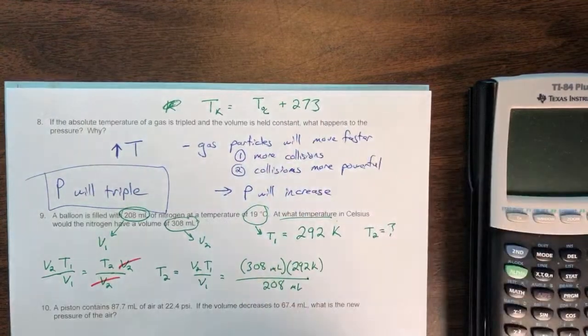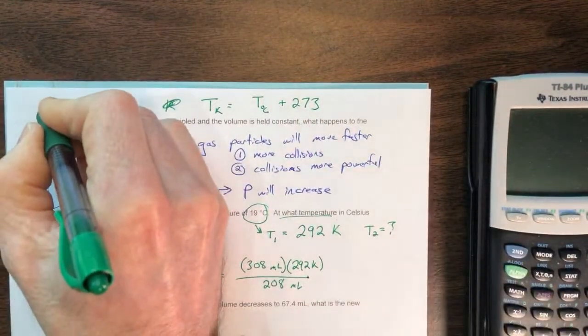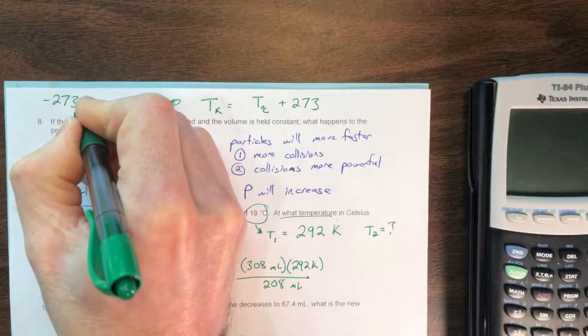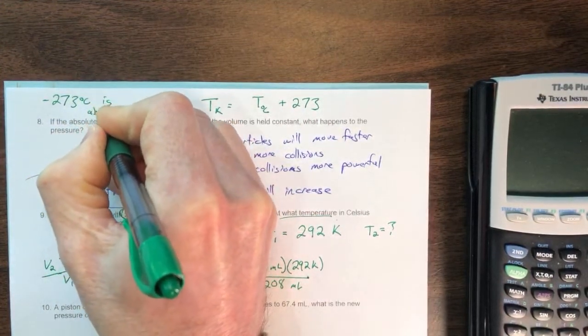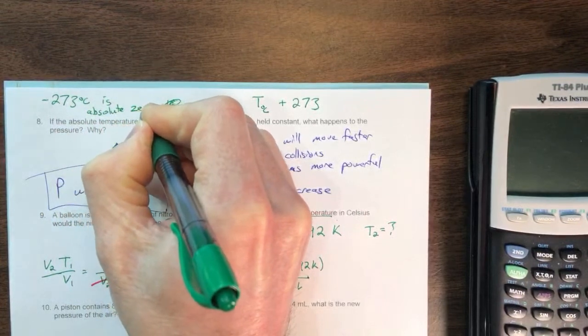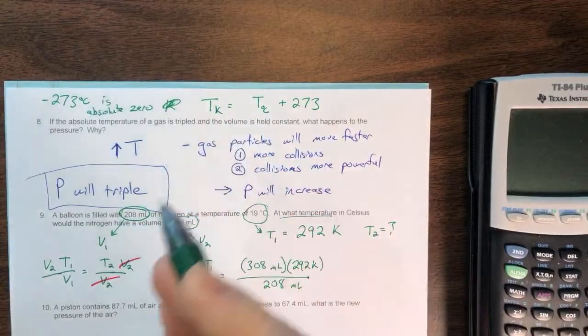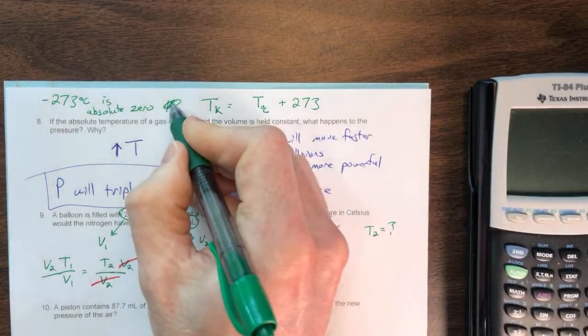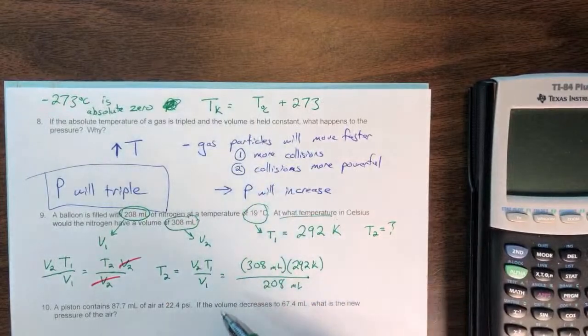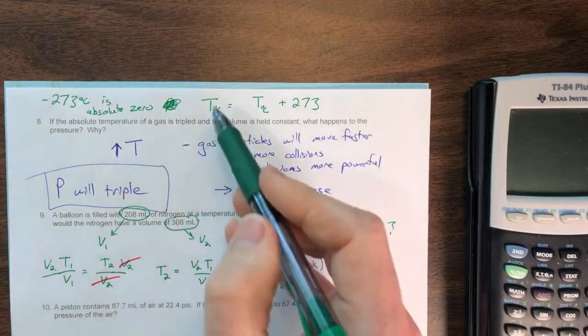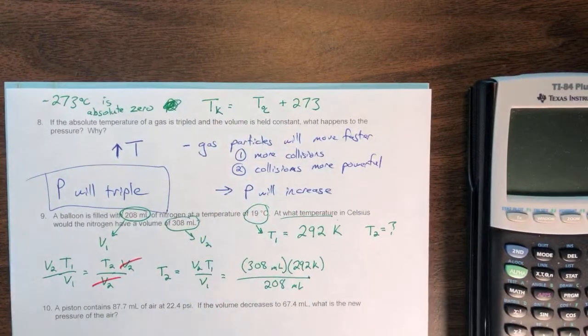It's set that way because negative 273 degrees Celsius is absolute 0, which means 0 on the Kelvin scale is the lowest possible temperature. So Kelvin is what's known as an absolute temperature scale, which basically means you cannot have a negative. You can't say it's negative 1 Kelvin. It's impossible. You cannot get lower than 0 Kelvin.